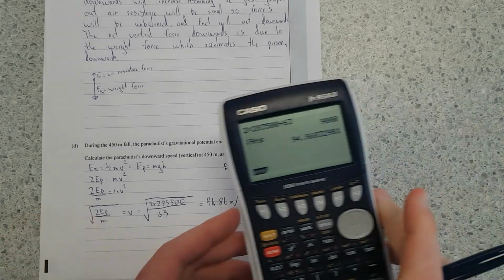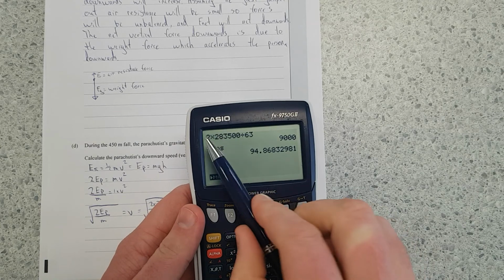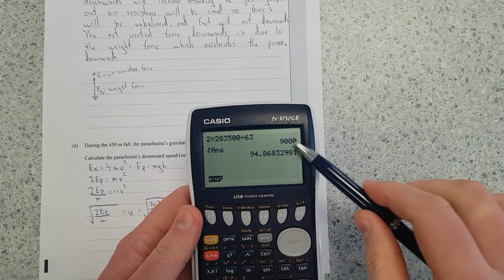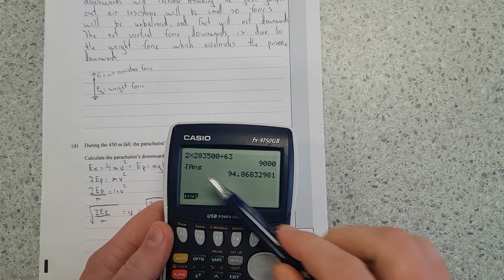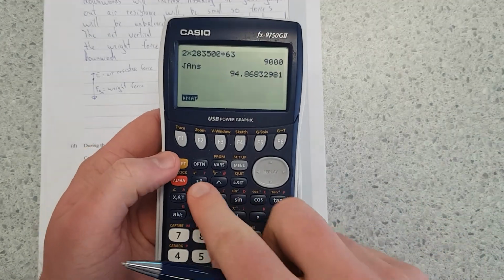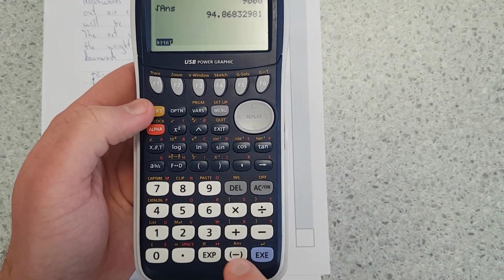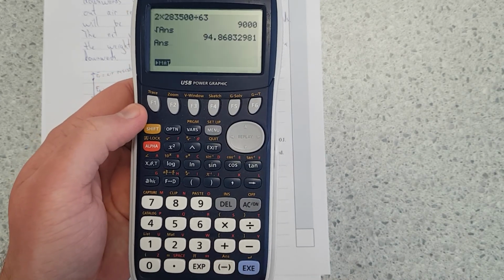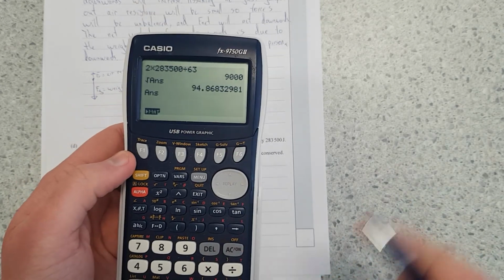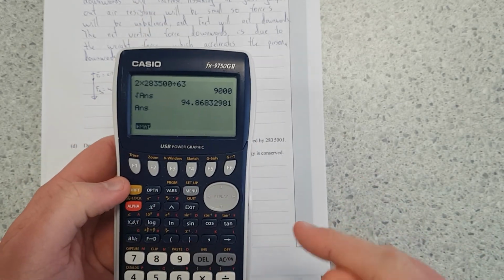Right, just some tips when you do this on your calculator. Do the top line first, and then hit answer, or do the stuff inside the square root first, and then you can go shift square root on this calculator, and then press shift, then answer, and that'll use the previous answer. It's a bit easier, or just use heaps and heaps of brackets.